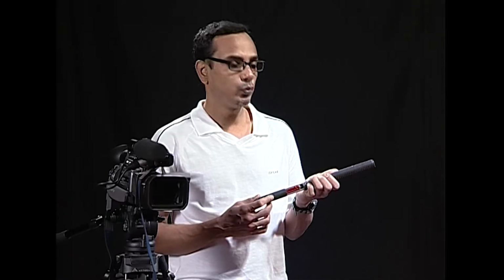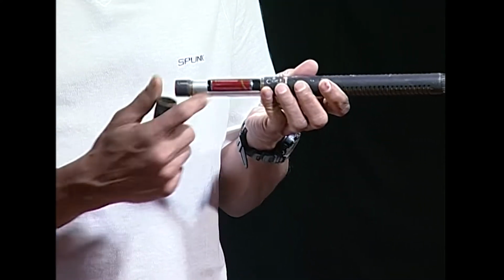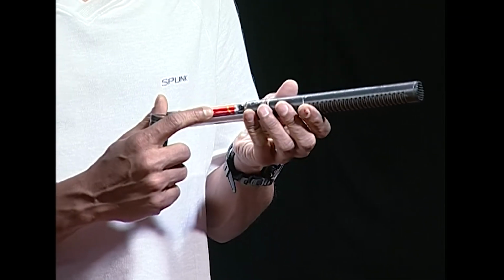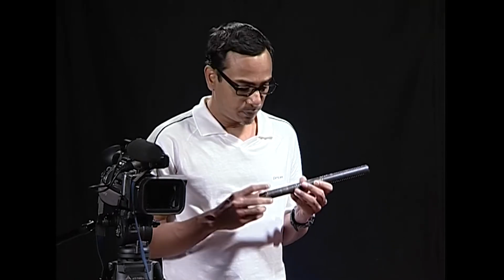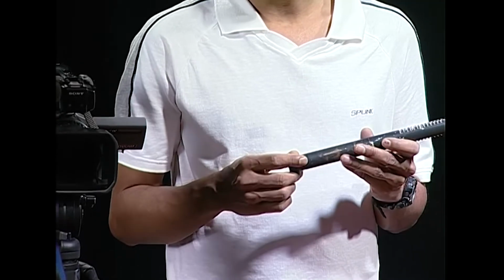This type of microphone will be almost in all the cases a condenser microphone. So it will require additional power supply, which can be given in this particular case by a 1.5 volt standard AA size cell. Now, if we don't have the battery, this microphone is designed to be supplied with phantom power. And normally a camera like this will have an additional facility to provide the phantom power to a microphone like this.